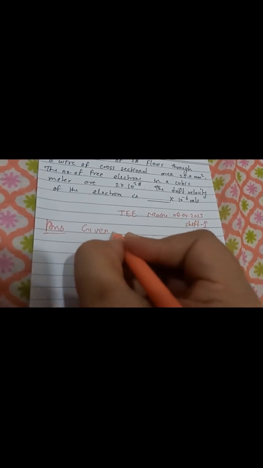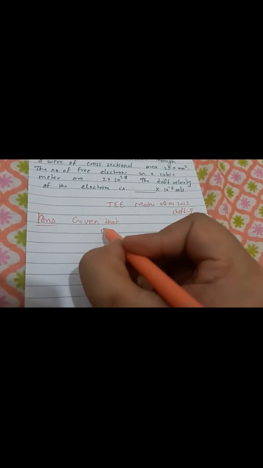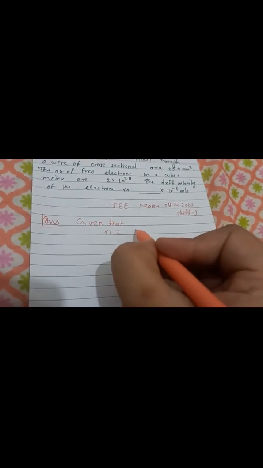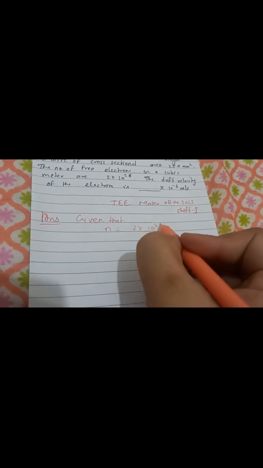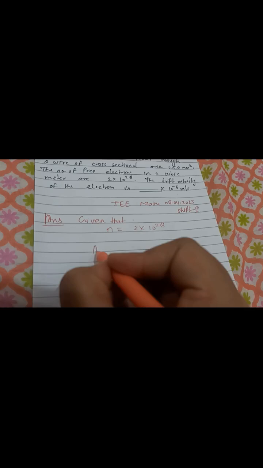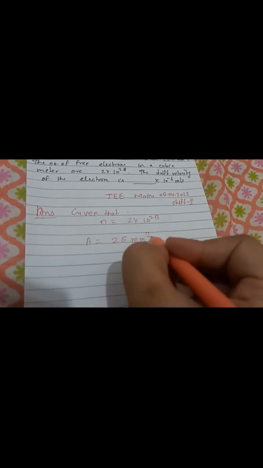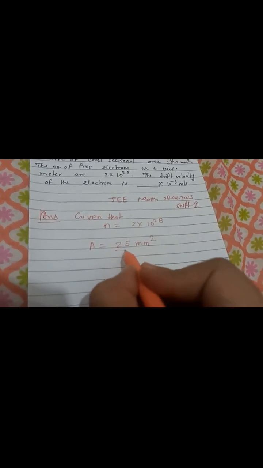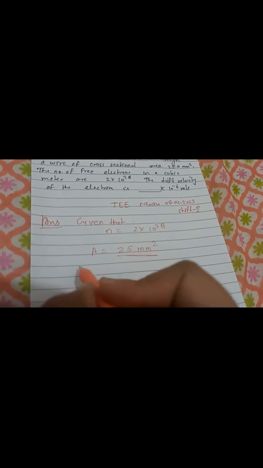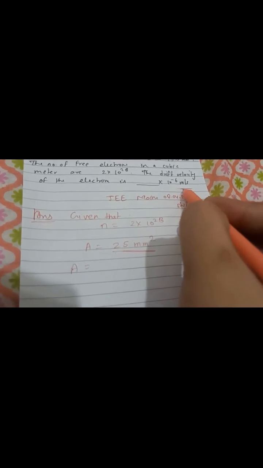What is given? n is given, the number of free electrons, 2 into 10 to the power 28, and the cross-section area A is given, 25 millimeter square. Here the unit conversion is very important. The area should be in meters, as the answer is given in meter per second.